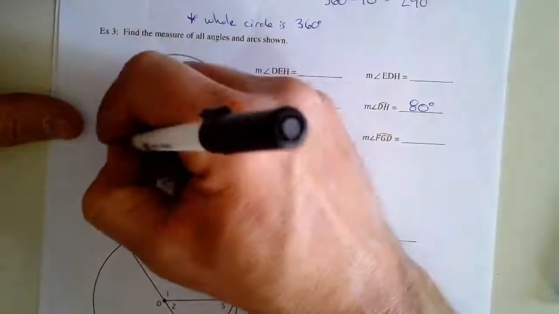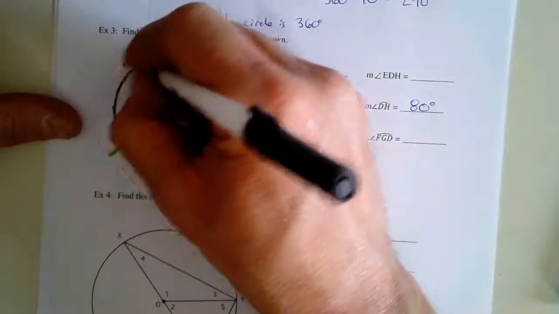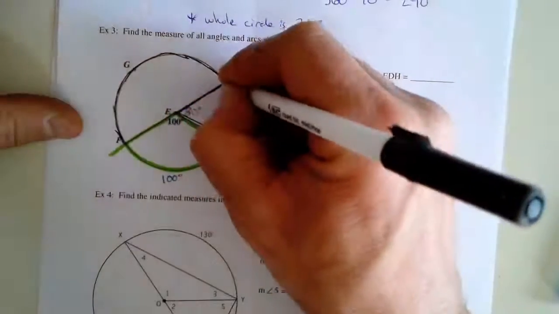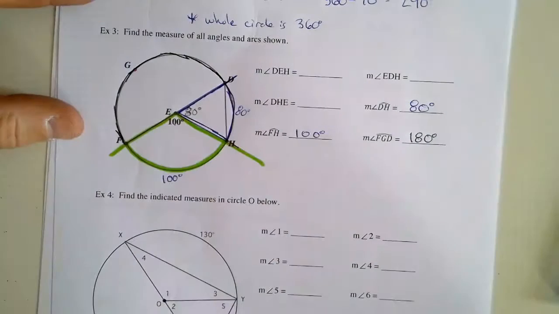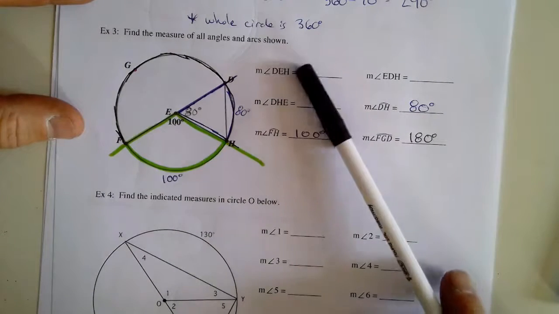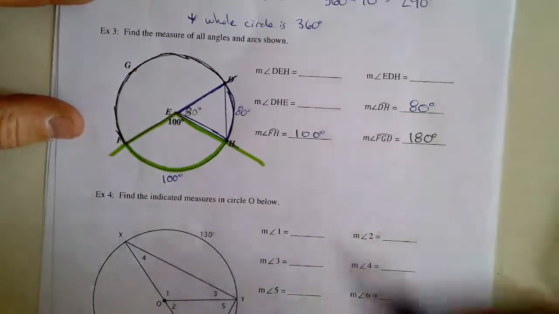Okay. That's half a circle, so that's going to be 180 there. It really does help to use all your colors. See what other angles it wants me to get. Angle DEH. Oh, well, I already did that. Angle DEH is right here. That was 80.